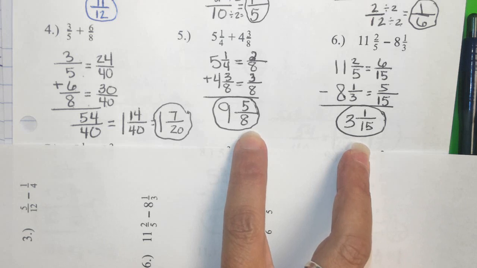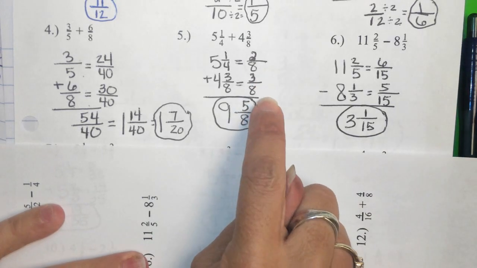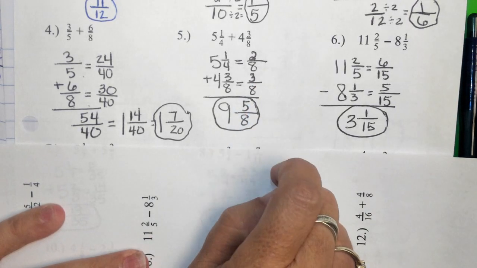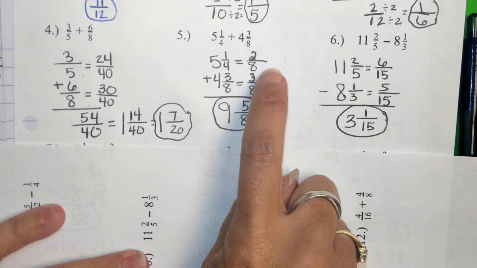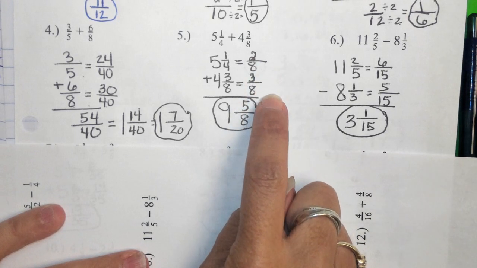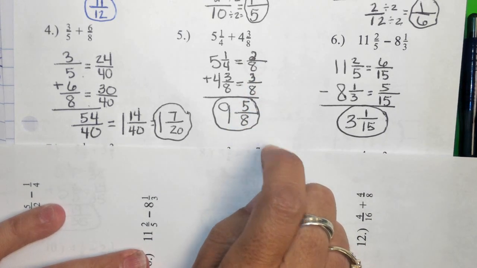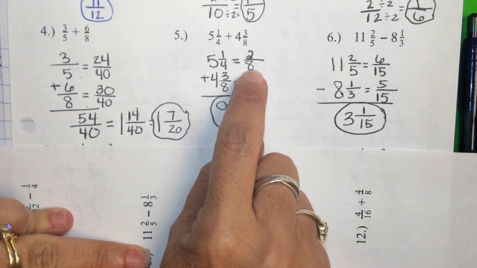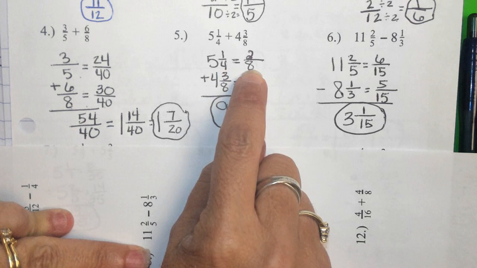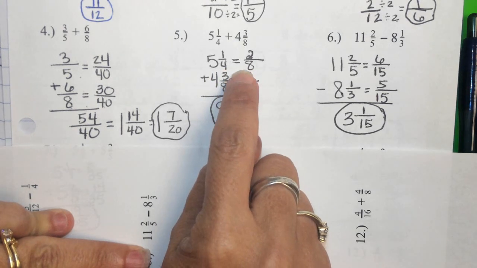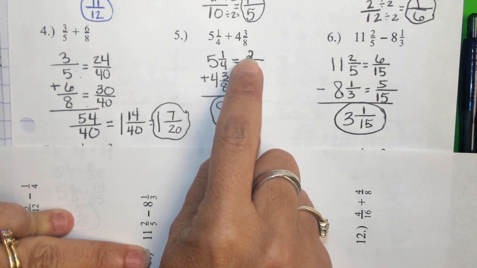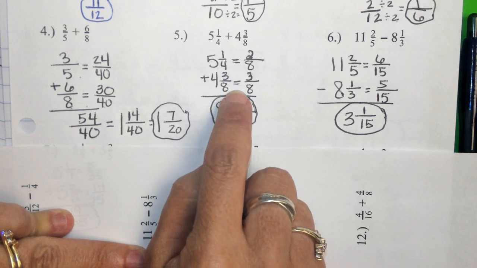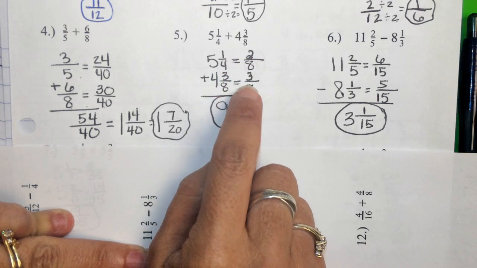Okay, 5. So go back up and look at it. Did you use a common denominator of 8? Yes. Do you have 2 8ths plus 3 8ths? Okay, so yours is making numerators kind of go across. 4 times what is 8? 4 times 2, so 1 times 2 is 2. And then 8 times 1 is 8. 3 times 1 is 3.